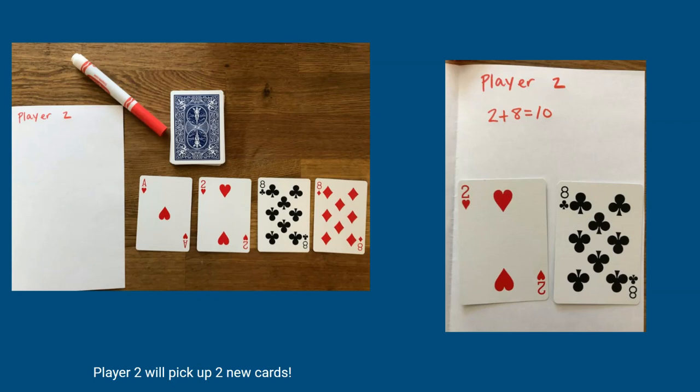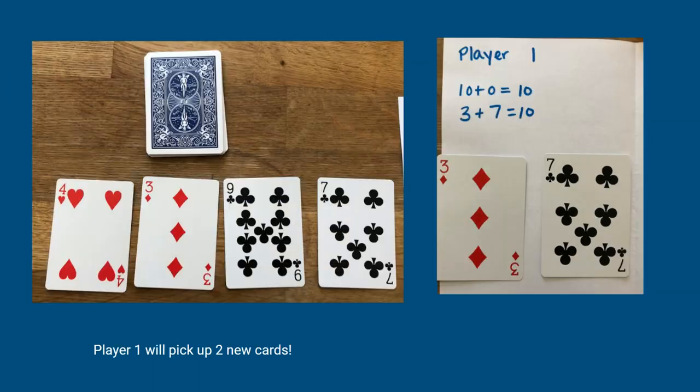These are the cards that player 2 has. Player 2 has a way that they can make 10 also. Player 2 recorded their combination as 2 plus 8 equals 10. Since player 2 used 2 cards, they're going to pick up 2 cards to replace those with. So put your 8 and your 2 off to the side and get 2 new cards.